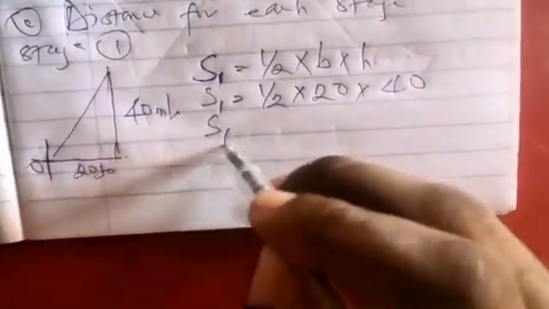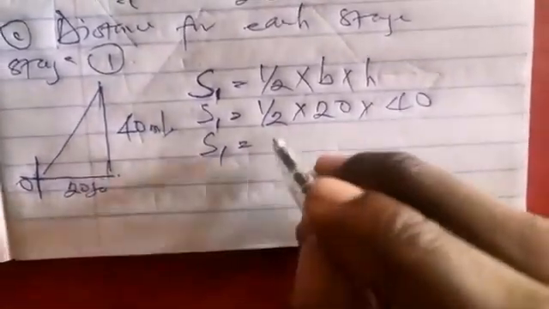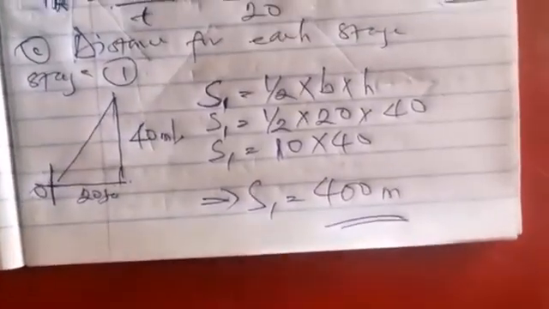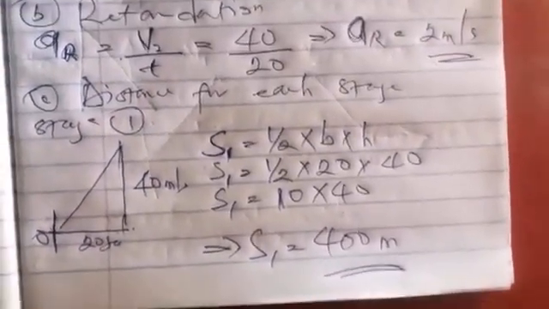Height is the maximum velocity, which is 40. So distance for stage 1 is simply half times 20 is 10 times 40, which implies that distance for stage 1 is simply 400 meters. So that's distance for stage 1. So let's find distance for stage 2.